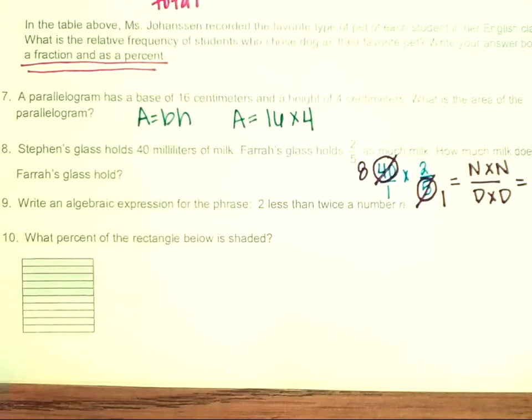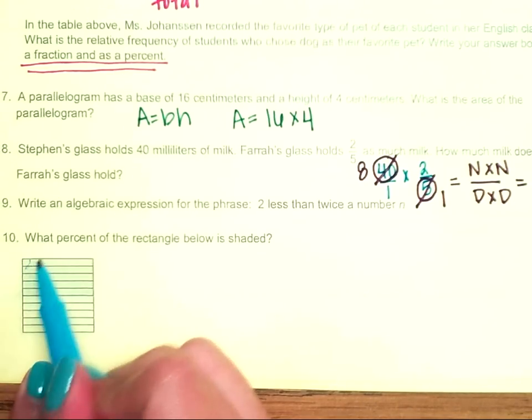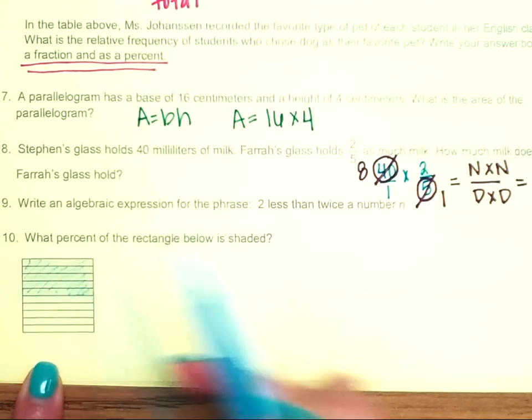And number 10, you're on your own. You're to write what percent this represents. Okay, you know percent is out of 100. And here's the shaded part. So what percent does the shaded part represent?